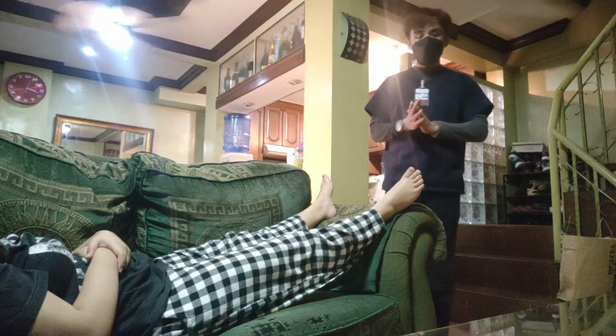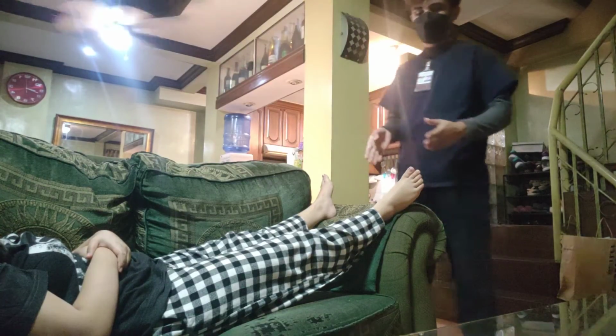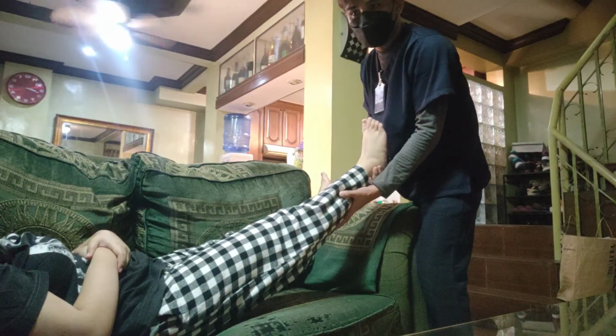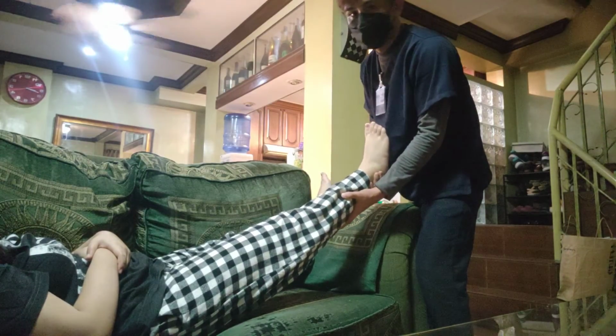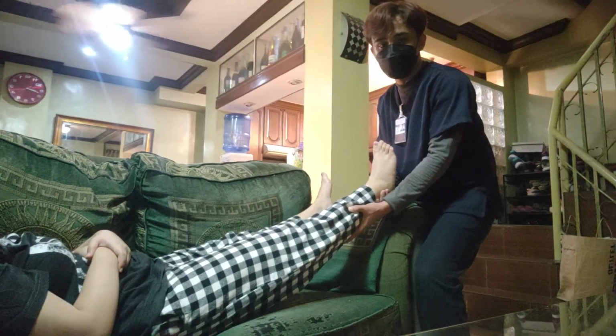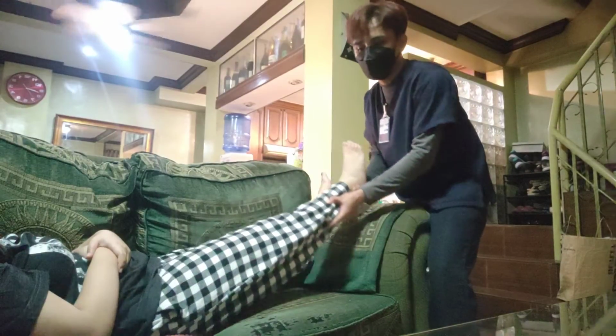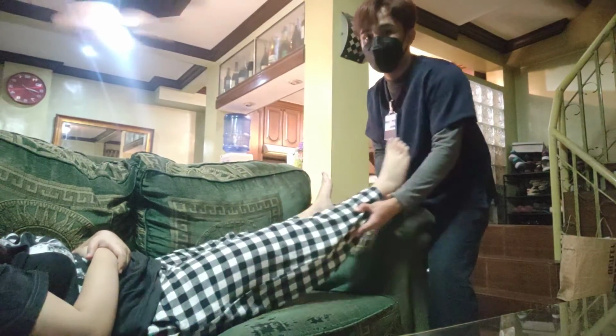Alright, the next passive range of motion that we will be doing in her lower extremity is circumduction. So we are going to hold just superior to the calcaneus of the patient. Then we are going to stabilize or hold at the tendon of the calf of the patient. So the next exercise is passive range of motion, circumduction. So it's going to be like this. So we will not allow the patient to bend her knee while we are doing this kind of motion.